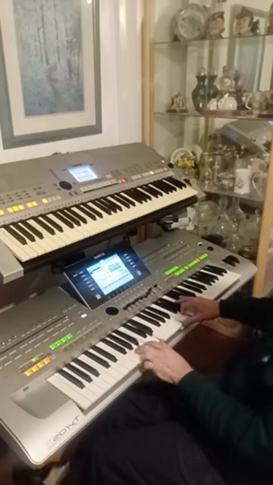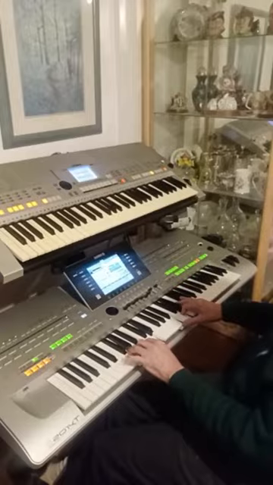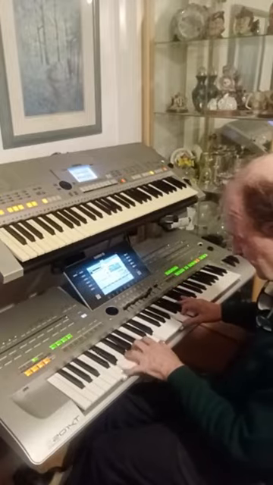So I'm doing the full chords here and some more chords here. So I've got a little finger here that's doing nothing.